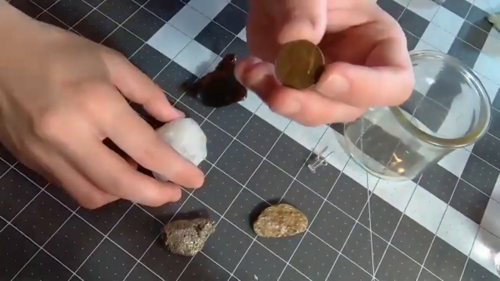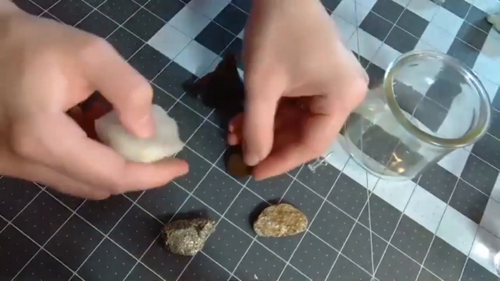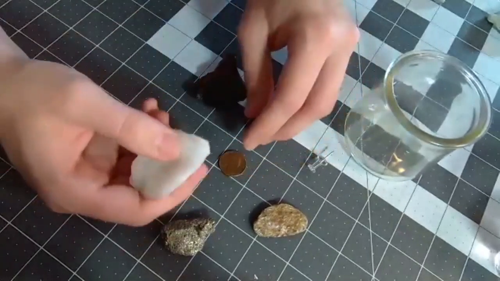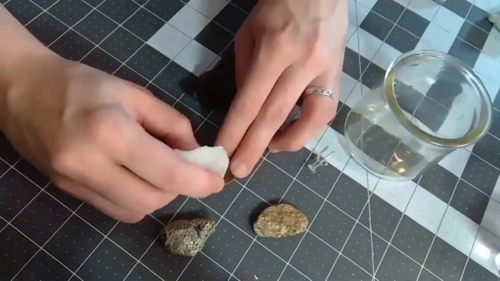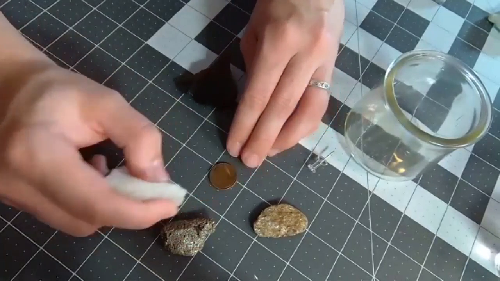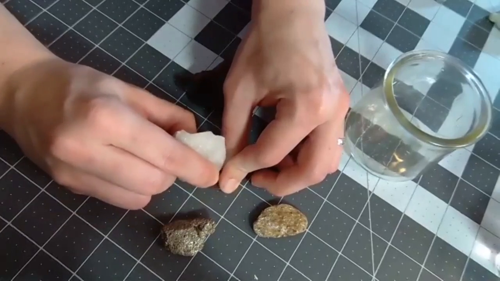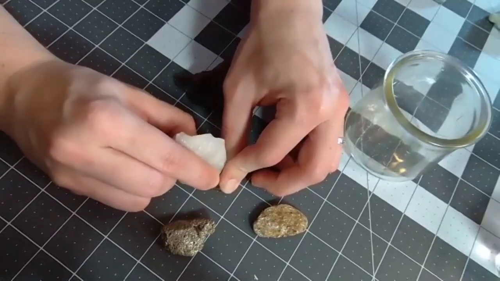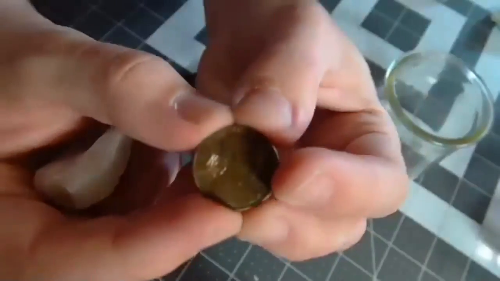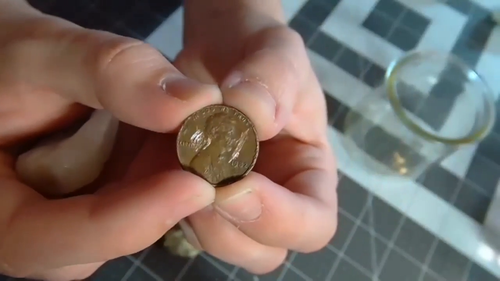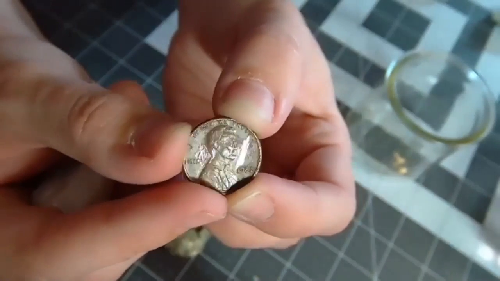All right, I'm going to try another one. I'll try my quartz. So again, I'm going to hold it kind of like a crayon, and use this point and try and scratch my penny. I'll try the other side. Whoa. I think I can see already. What do you think, my friends? I think that this quartz is also harder than my penny.